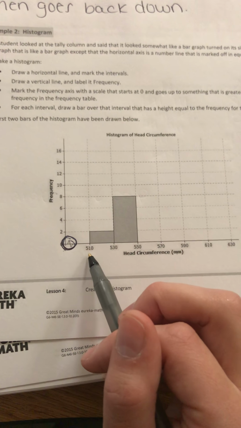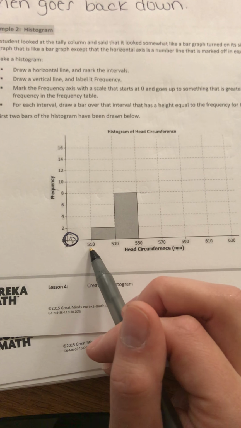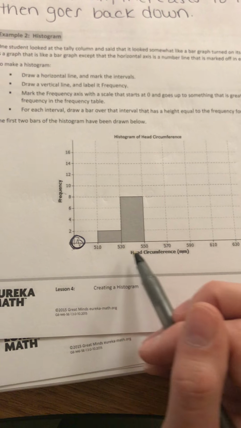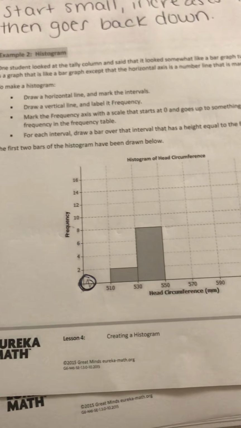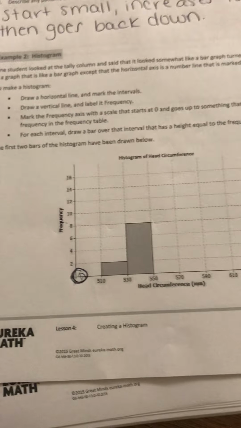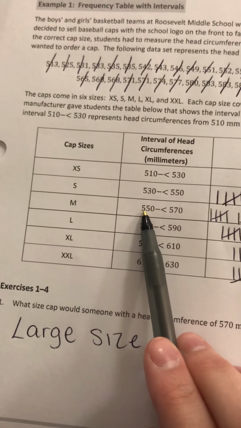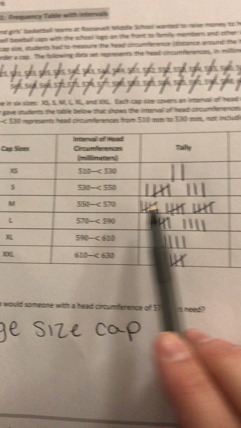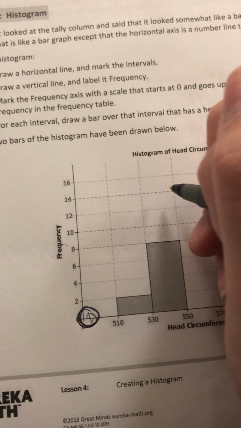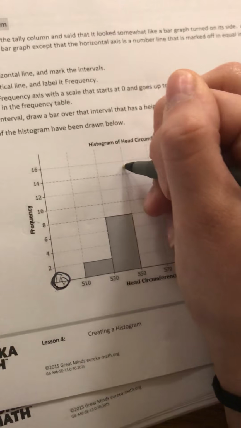They've already graphed our frequency for 510 to 529, 530 to 549. Now we need to look back at our data and graph the other ones. So when I'm graphing 550 to 569, I have 15 in my frequency. So I'm going to go all the way up to 15.